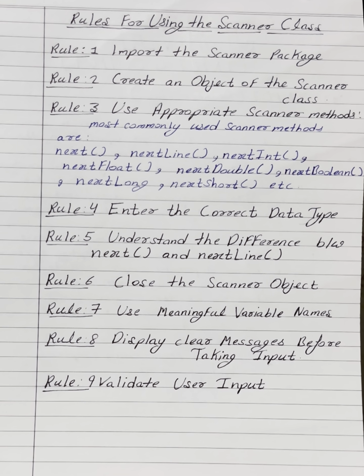So next rule is using the appropriate scanner methods.